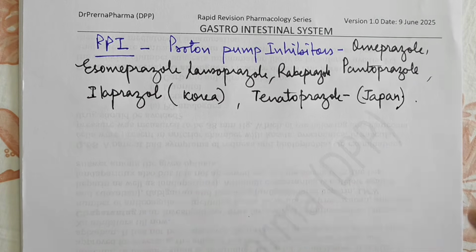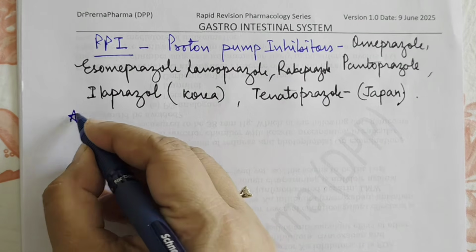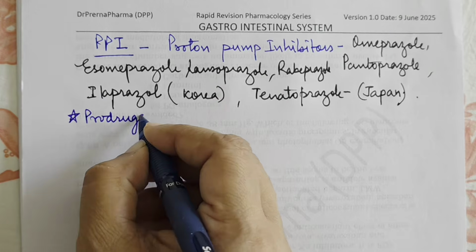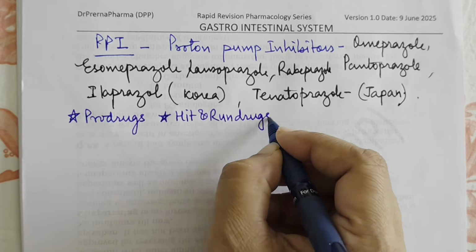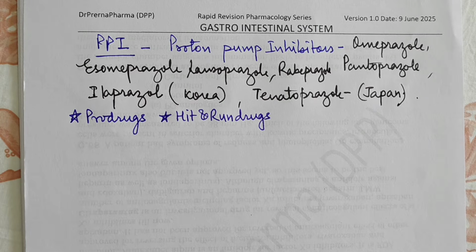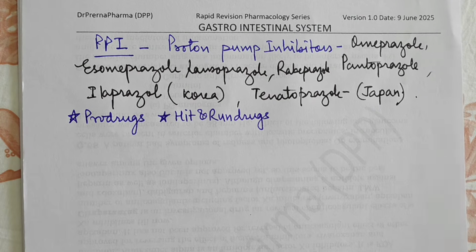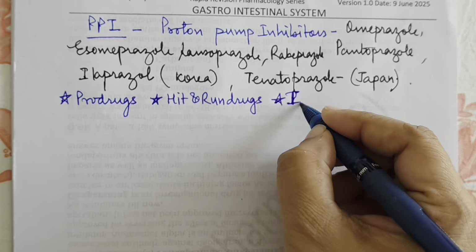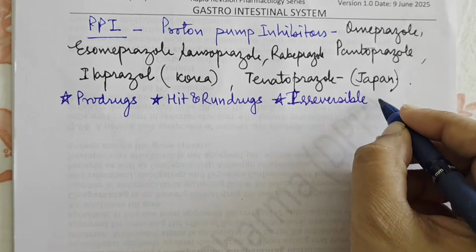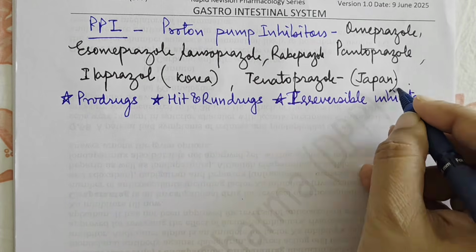Now specific characteristics about these drugs. First of all, they are all prodrugs. Second thing, they are hit and run drugs, meaning they block the receptor and the action of blockade of the receptor remains for some days. So these are called hit and run drugs. Then they are irreversible inhibitors. Their action is irreversible.